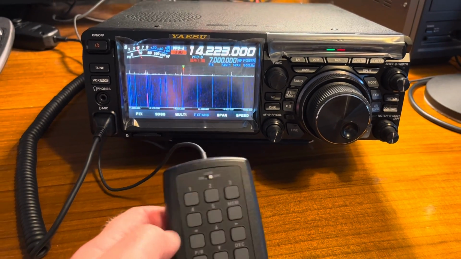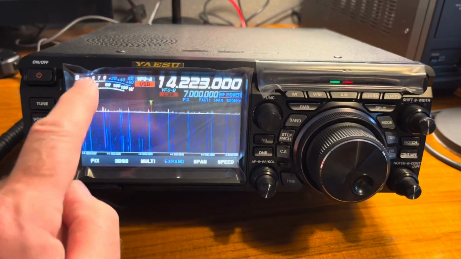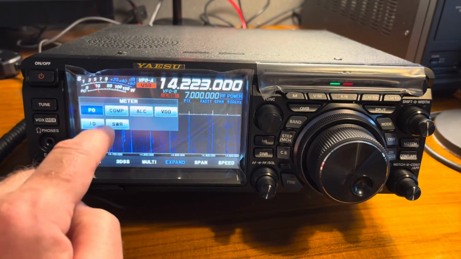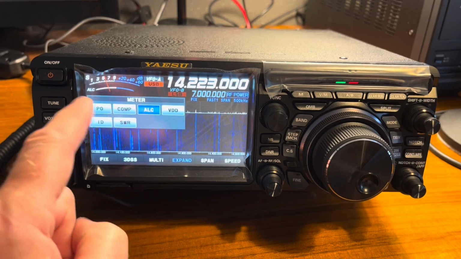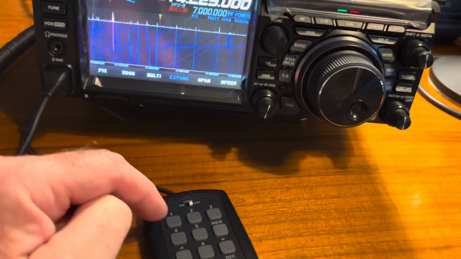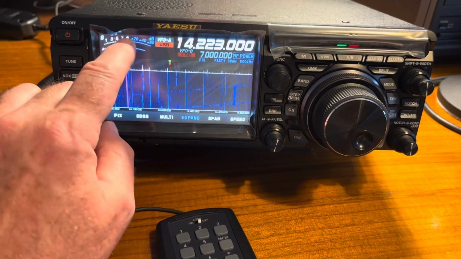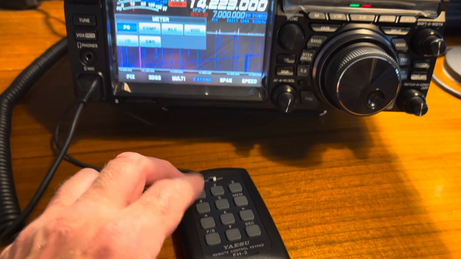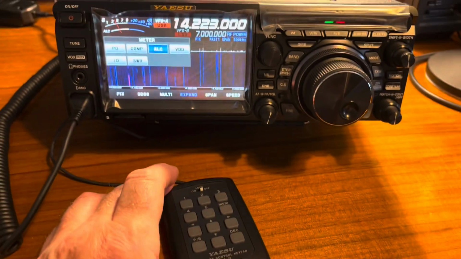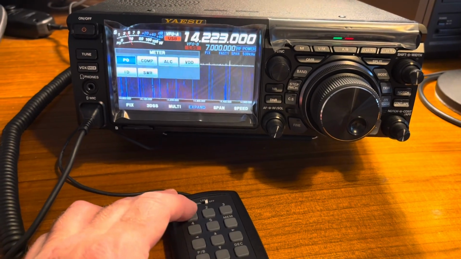What I've found though, even though I'm using an external keyer, if you're changing the signal meter to say ALC or SWR, while that window's showing, the memory keyer doesn't work. So if I go to PO and press that now, it doesn't work. ALC, press, doesn't work. Wait, press.